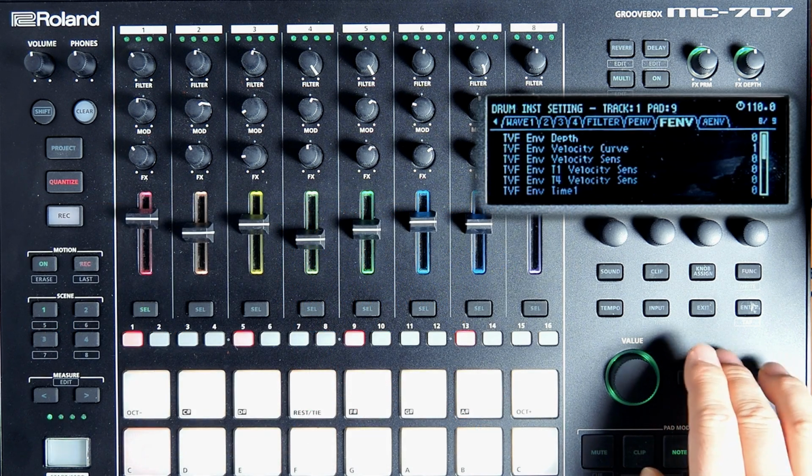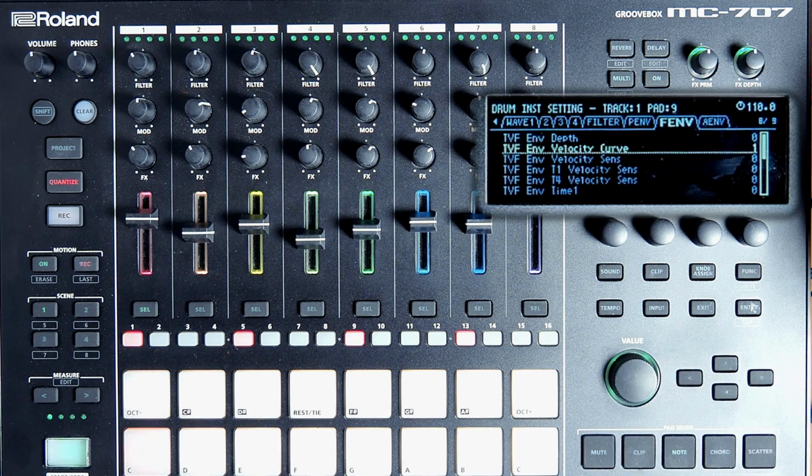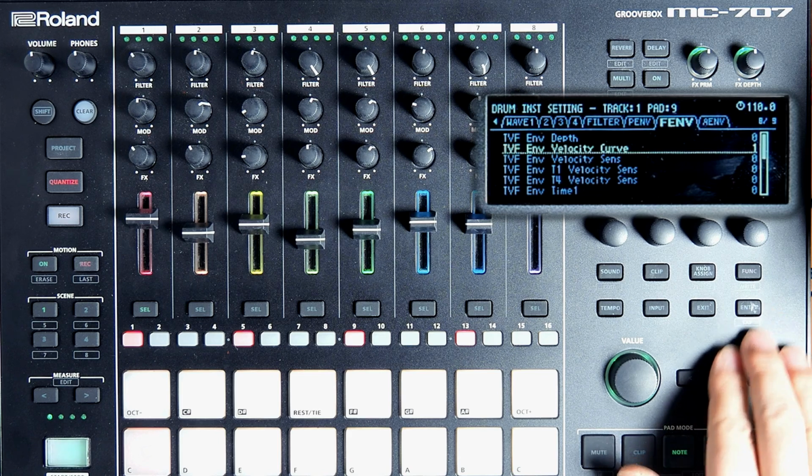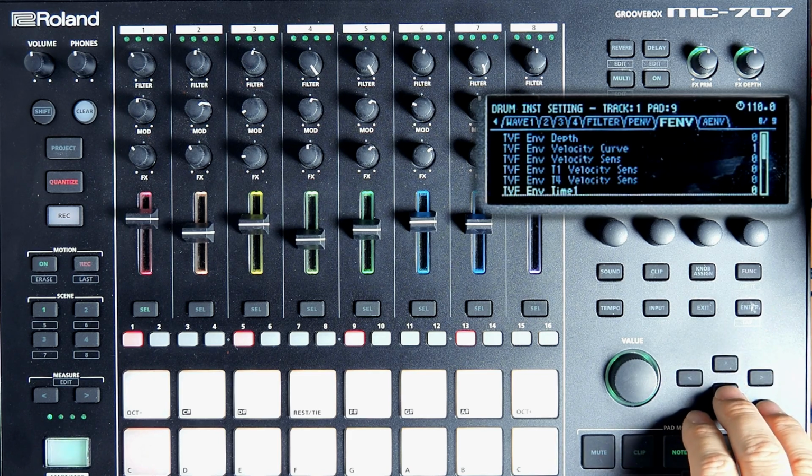And here you can go into the filter envelopes. You have a depth. You have one of these envelope curves. They're the same sort of curves I talked about already. So you have these 7 curve types going from linear, exponential, logistic, and so on and so forth. So you can really go into sculpting this quite a bit.